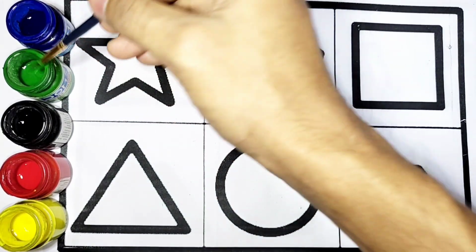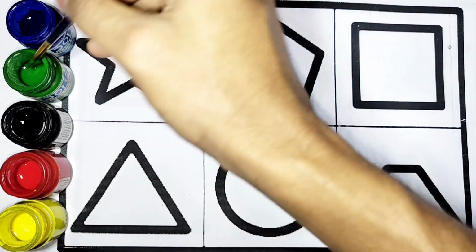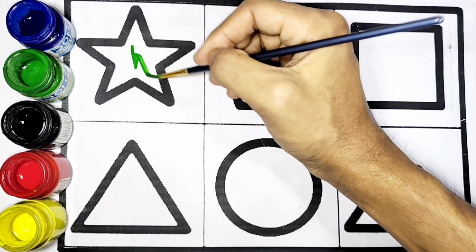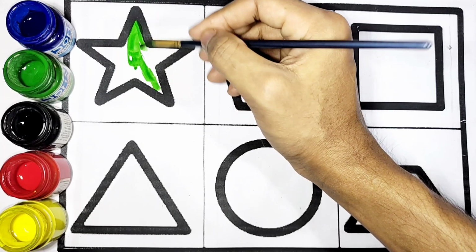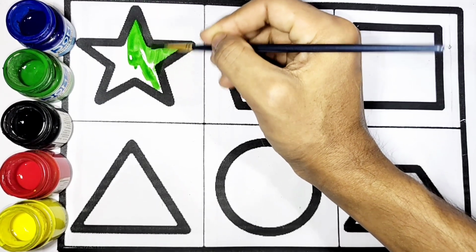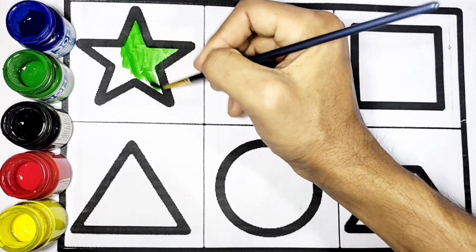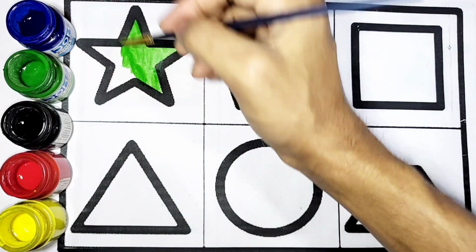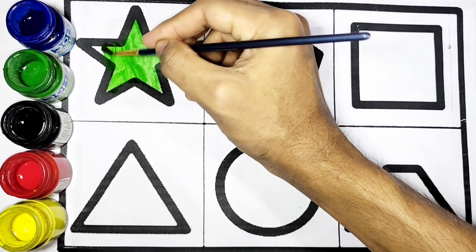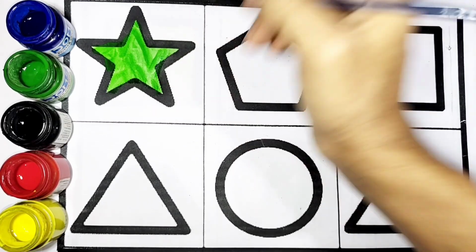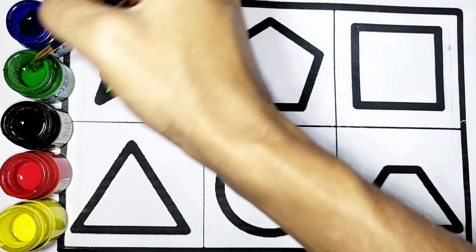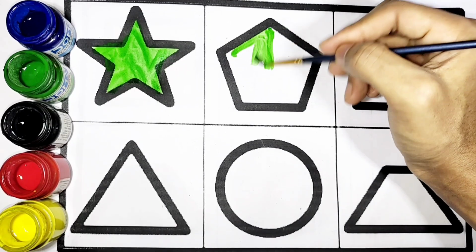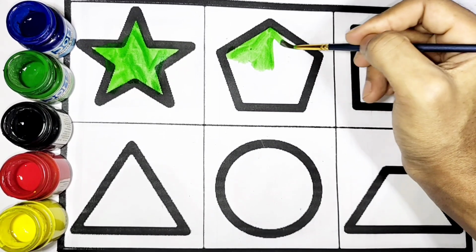Kids, now we are mixing and using the color of green. First we are coloring the shape of star. And the next one is pentagon. We are again using the color of green.